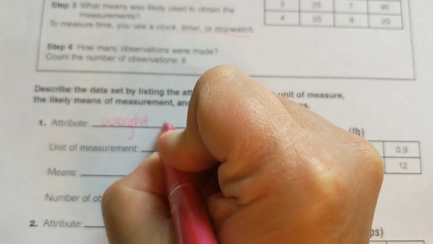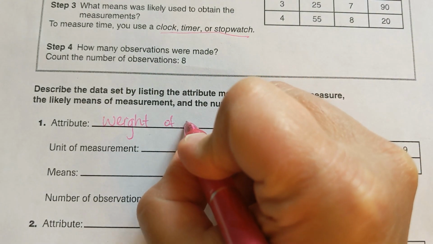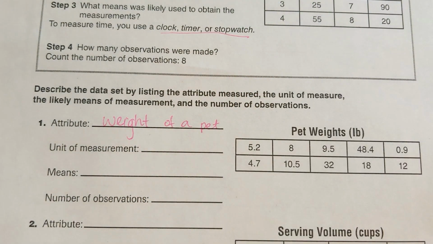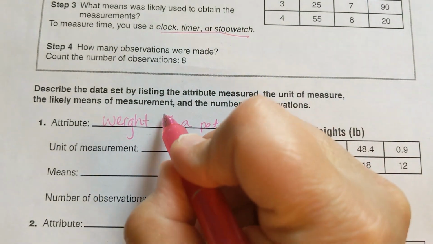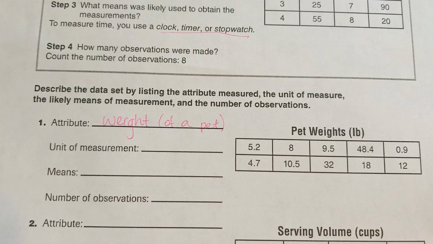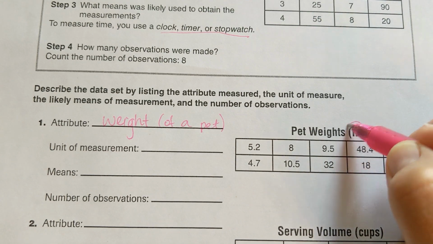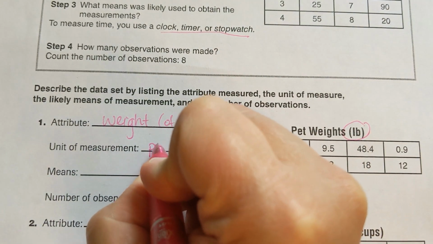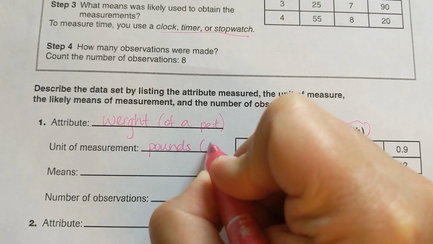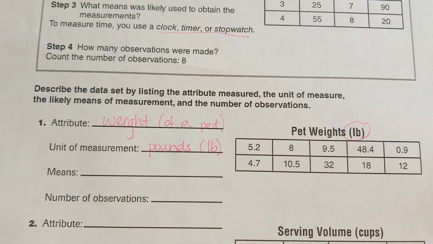If you want to say of a pet, or pets, we're not sure, but the main part is weight. Okay, unit of measurement. Well, we can look right over here, and it says pounds. So I'm going to write pounds.